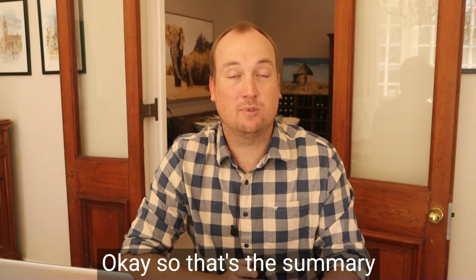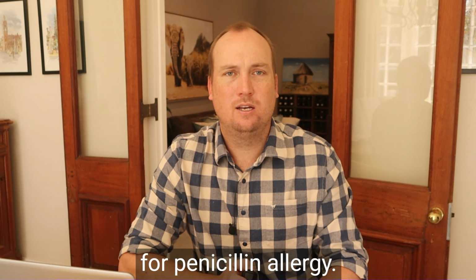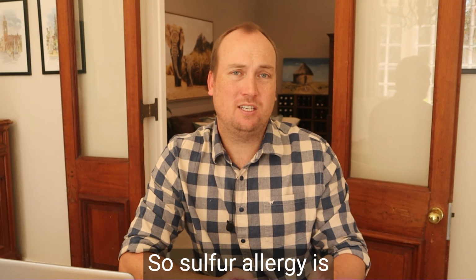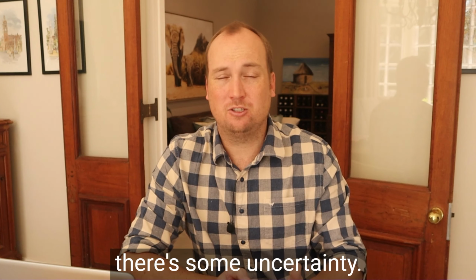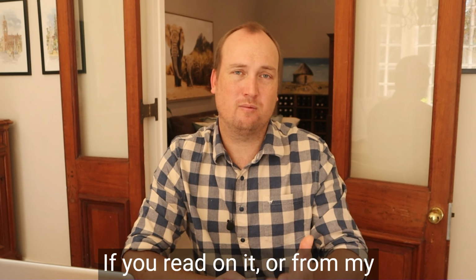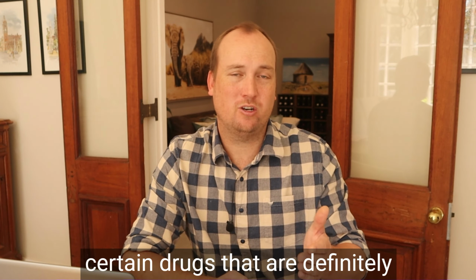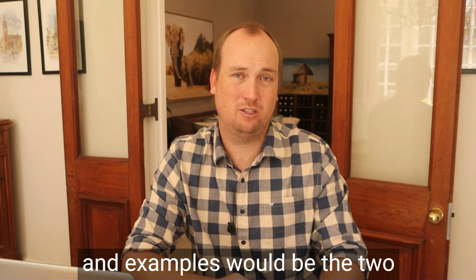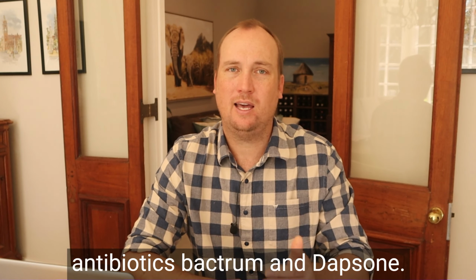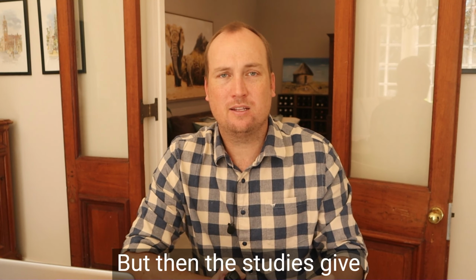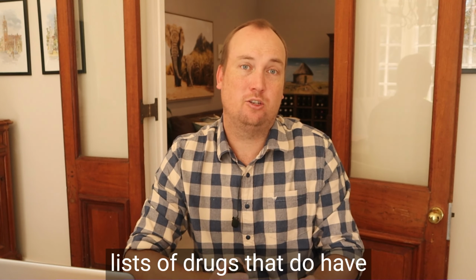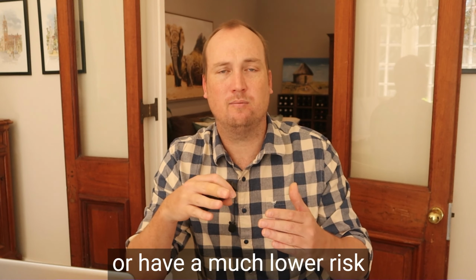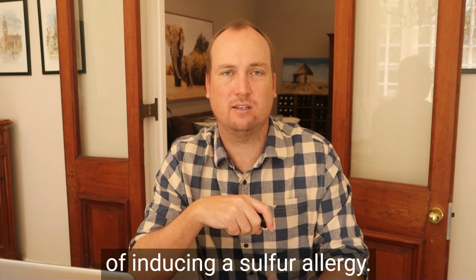Okay, so that's the summary for penicillin allergy. Next, let's move on to sulfur allergy. So sulfur allergy is again an allergy where there's some uncertainty. If you read on it, or from my reading, you'll see that there's certain drugs that are definitely contraindicated in sulfur allergy, and examples would be the two antibiotics, Bactrim and Dapsone. But then the studies give lists of drugs that do have sulfur compounds in them, but are thought to be safe or have a much lower risk of inducing a sulfur allergy.